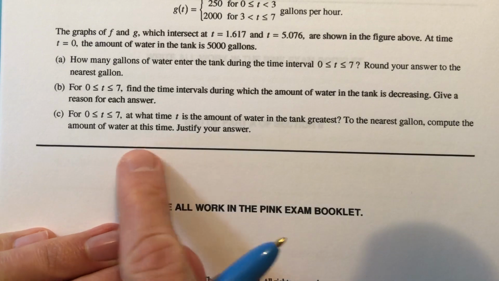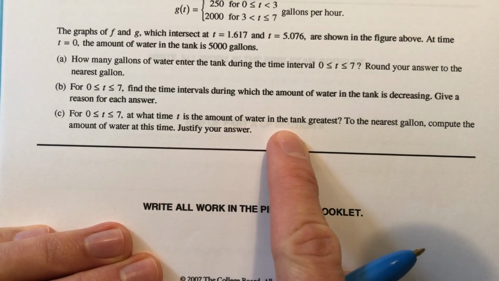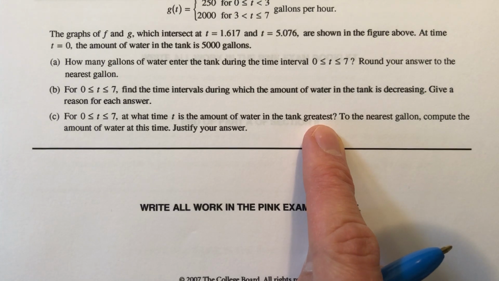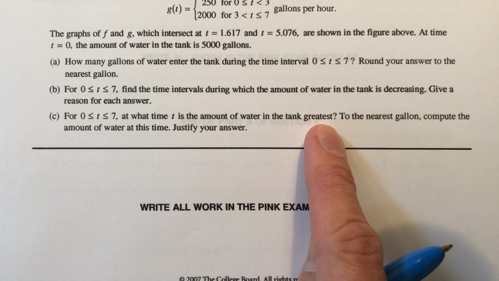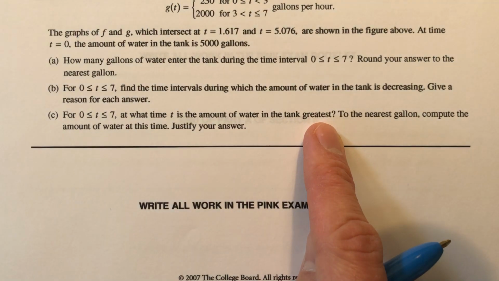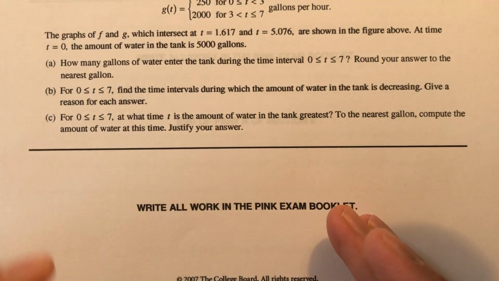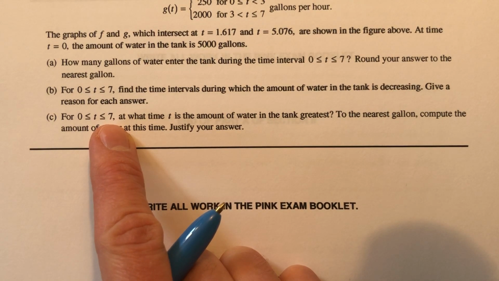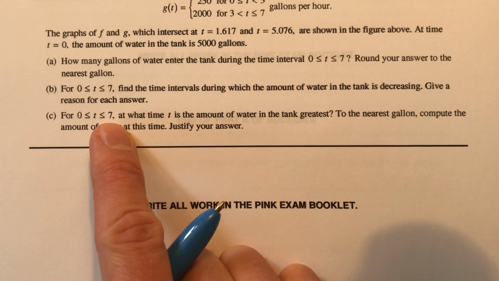From 0 to 7, at what time t is the amount of water in the tank greatest? Pause, think. I'm looking for a maximum. Where do maximums occur? Maximums and minimums occur at the endpoints of an interval, 0 and 7, where the derivative equals 0, and where the derivative doesn't exist.